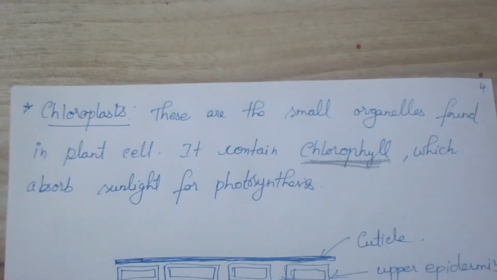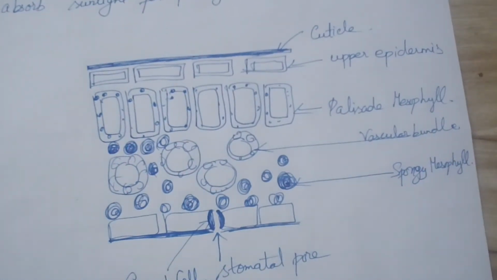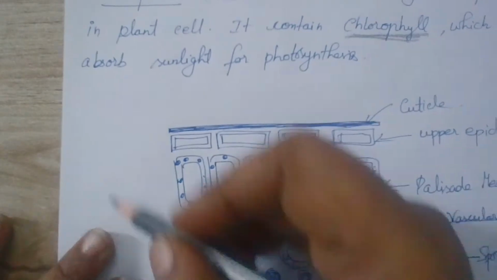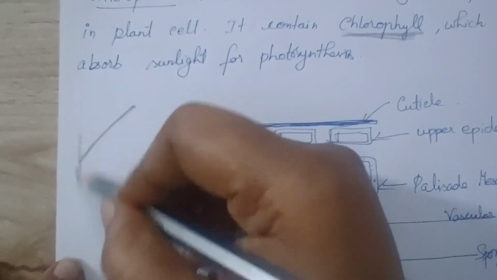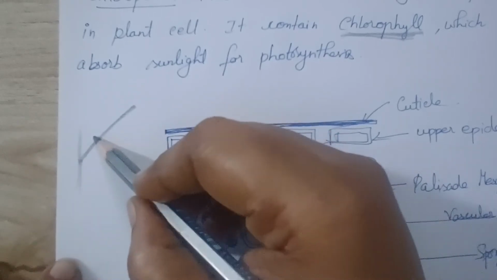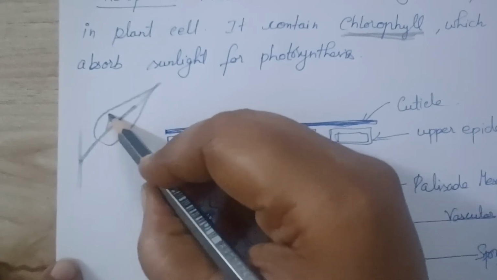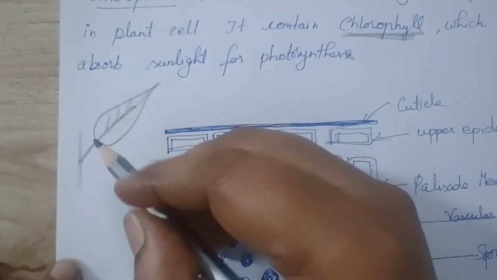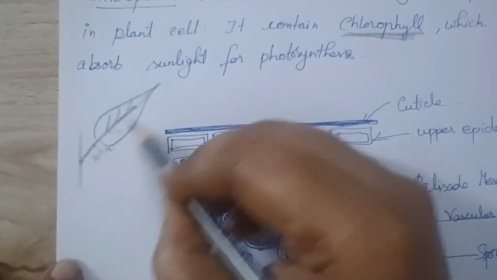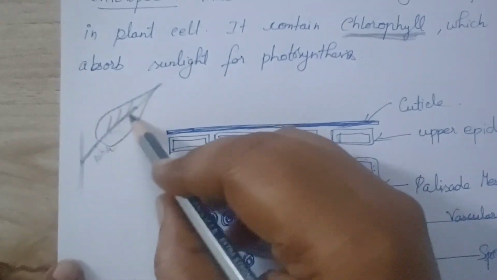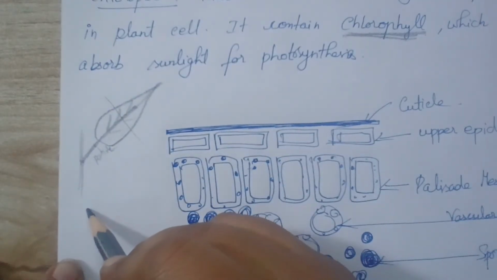These are the small organelles found in the plant cell. It contains chlorophyll. Okay, if you see the cross section of the leaf, you know that the leaf will be like this. It's a plant, it's a node, stem node, and you have this leaf like this. This is your midrib, and veins will be like this. This is your petiole. This is leaf lamina.